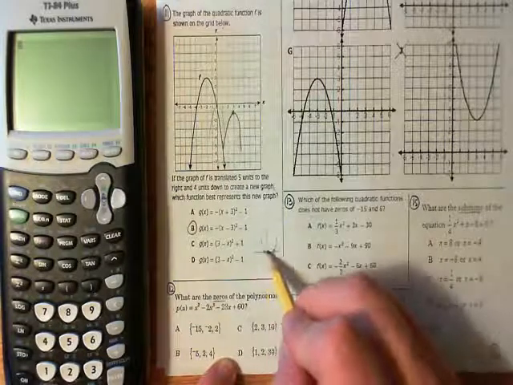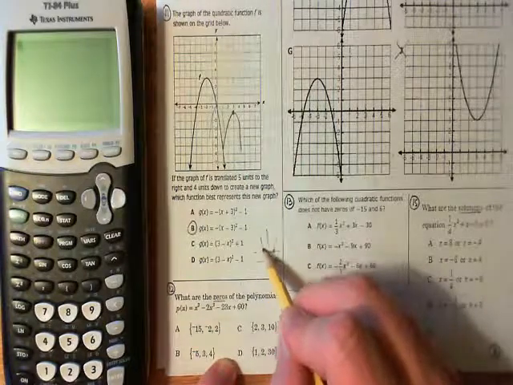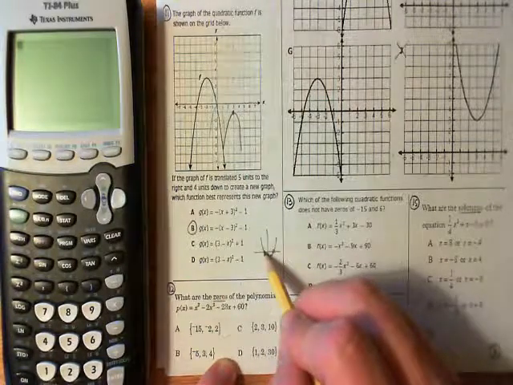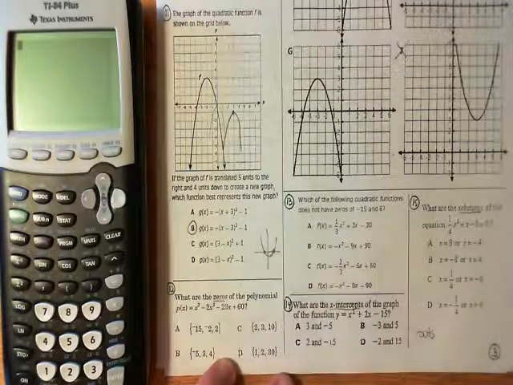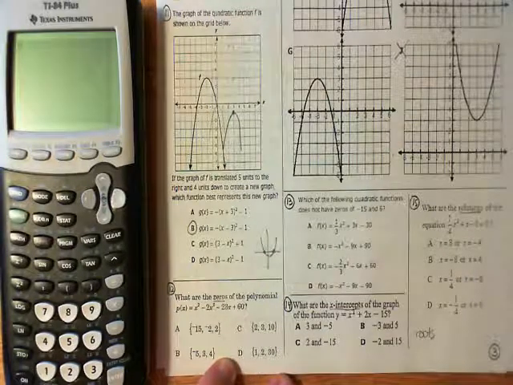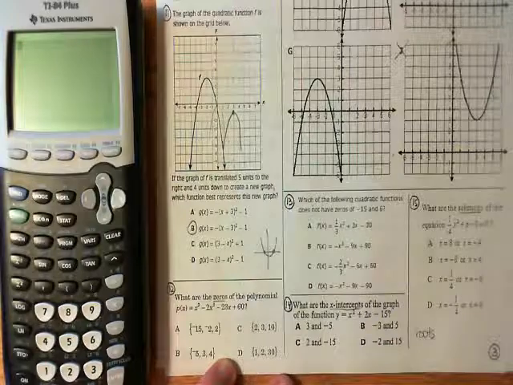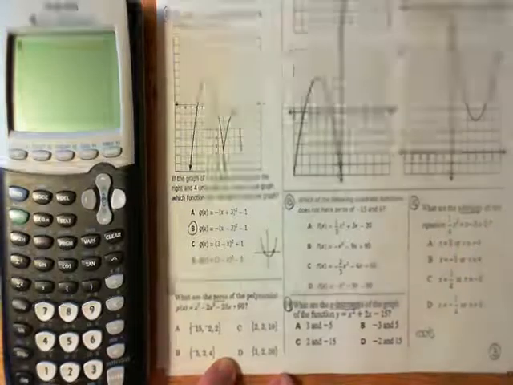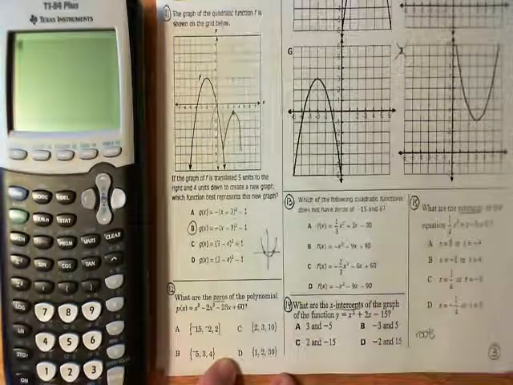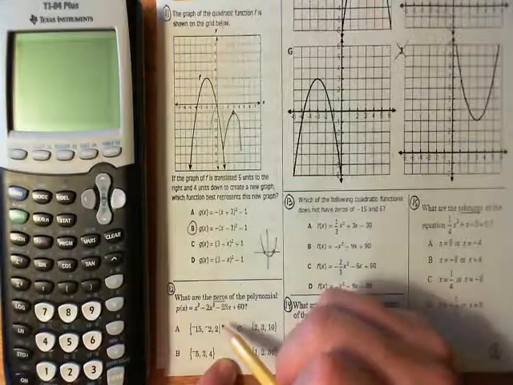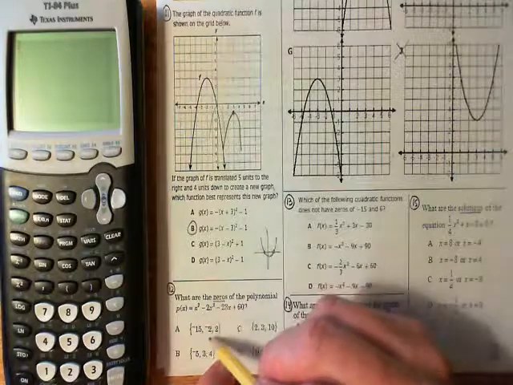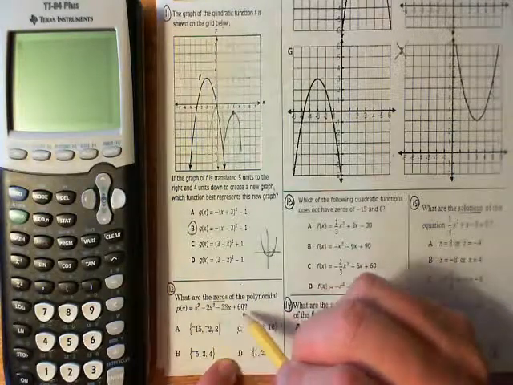It means, if you have a graph, where does the graph hit the x-axis? And that's what the zeros are. Basically, you're looking for something that equals 0. So the problem is asking which numbers are going to make this equal 0.